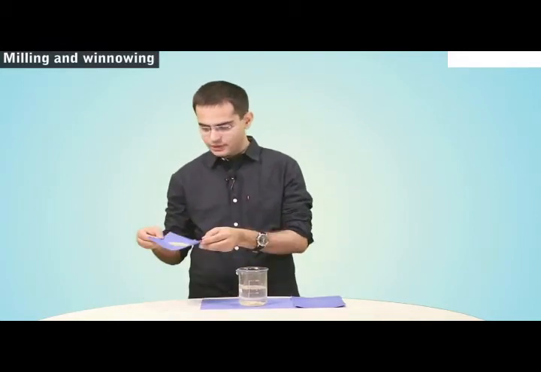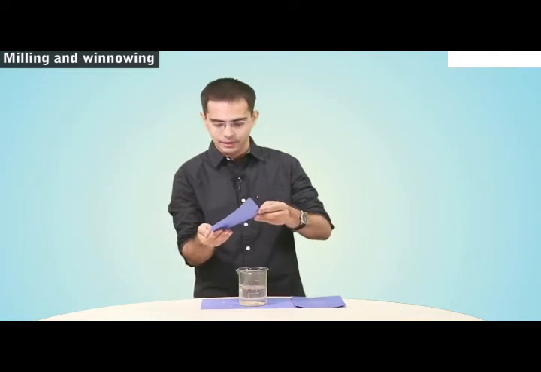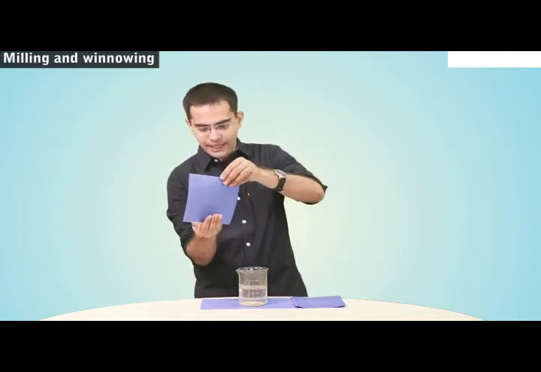So what does this prove? So this proves that chaff is lighter than the grain, and this property is used to separate grain from the chaff. Now what will happen if I just blow air over this mixture of rice and chaff? So let me take this mixture in my hand, and now I'm going to blow air over it.